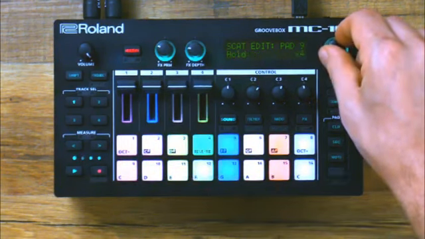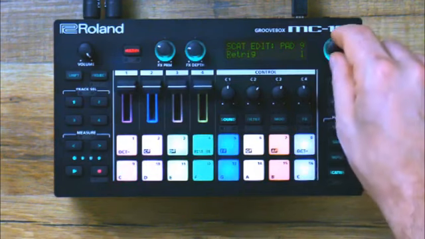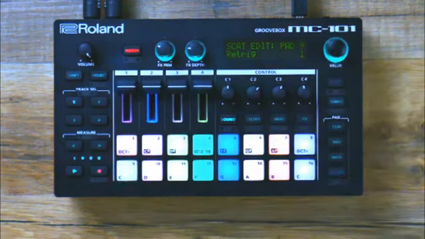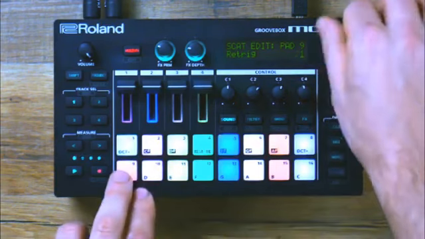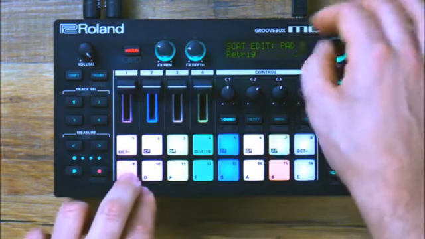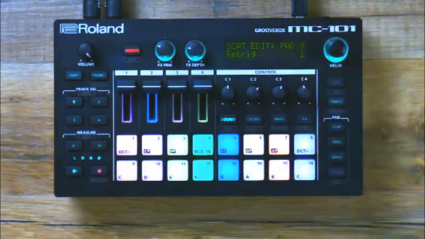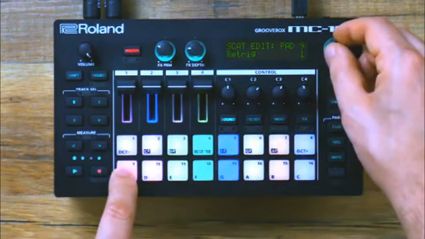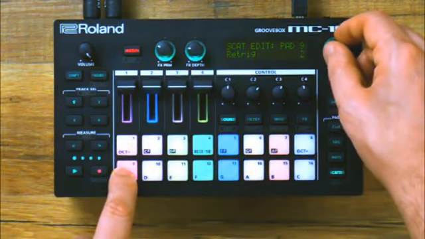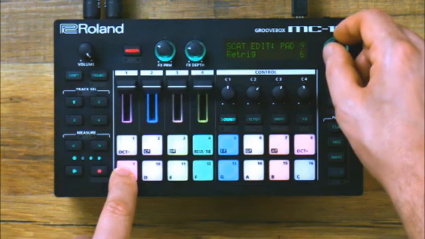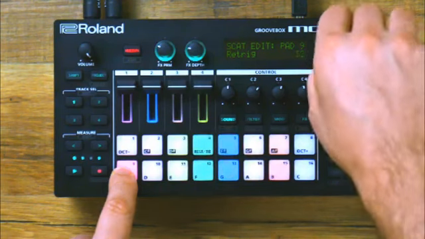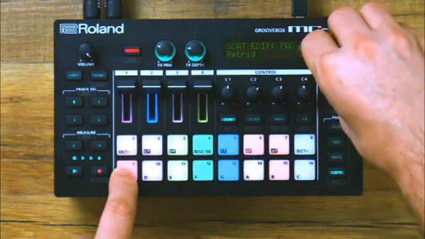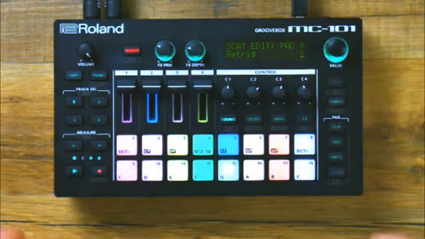Or if I want to do things like adjust the retrig amount, which will re-trigger the audio all the way up to 32, which will re-trigger the audio based off of the sample time that you have selected under the size parameter. So what that sounds like is if I press and hold, and increase the retrig amount, I get more re-triggers happening.